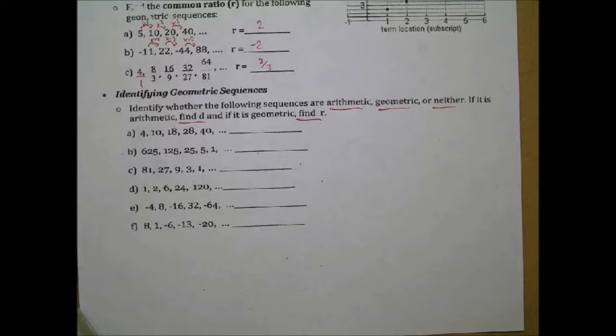You're supposed to identify as geometric or arithmetic. You're also supposed to tell me what. So if it's geometric, tell me what you're multiplying by every time. If it's arithmetic, tell me what you're adding every time. Are you doing okay?